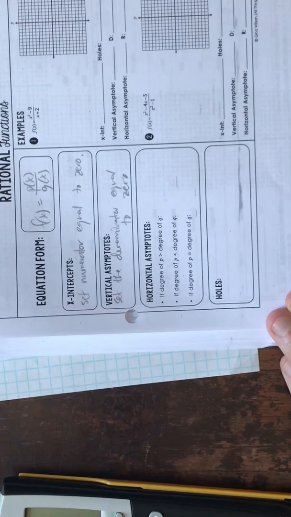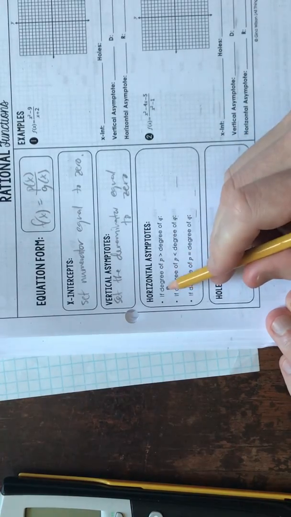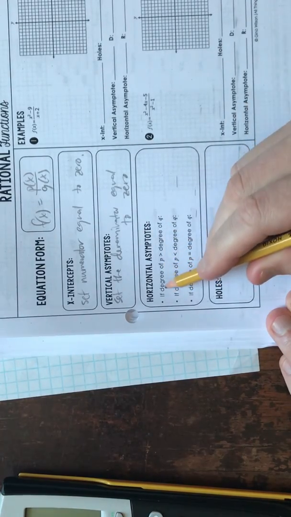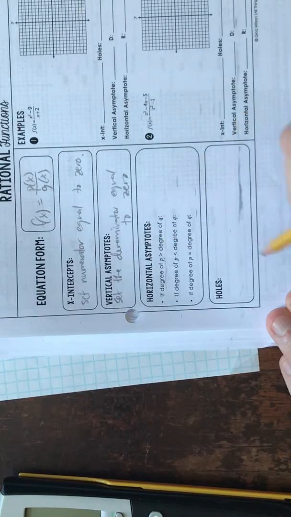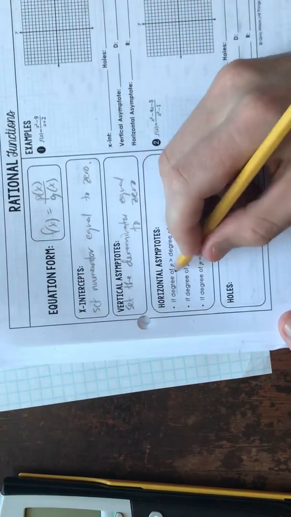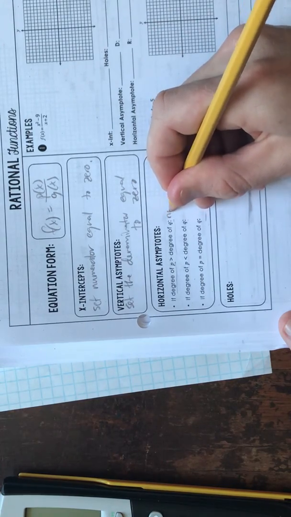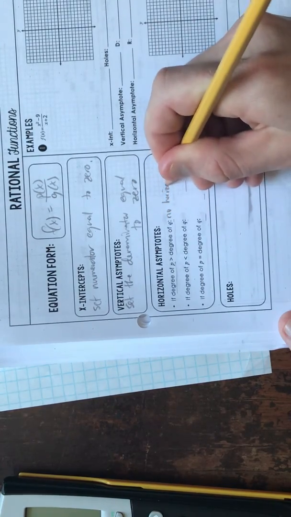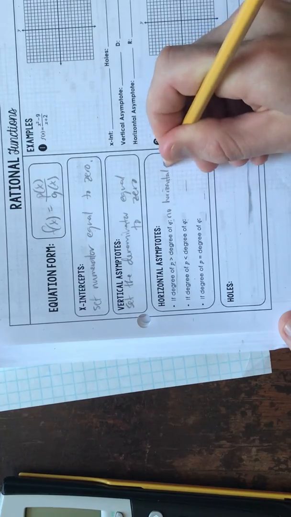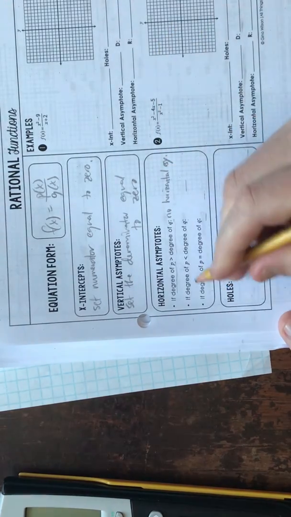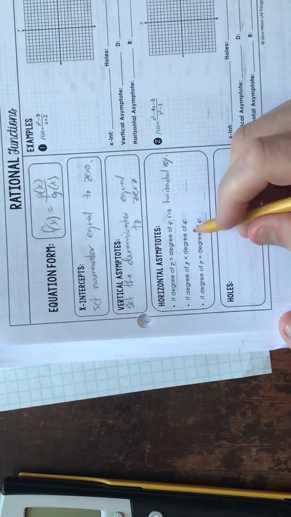And then for horizontal asymptotes, we have 3 situations that could possibly occur. We're looking at the degree of our numerator and our denominator. Remember, this is our numerator, this is our denominator, p and q. If the degree of p is greater than the degree of q, we have no horizontal asymptote. If the degree of p is less than the degree of q, we have a horizontal asymptote at y equals 0.